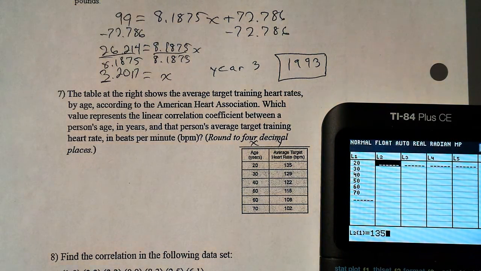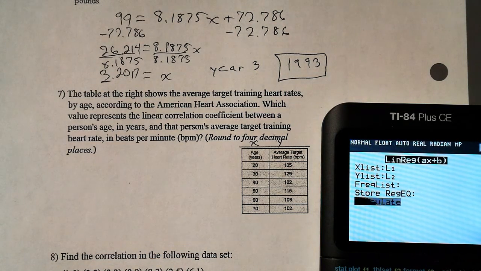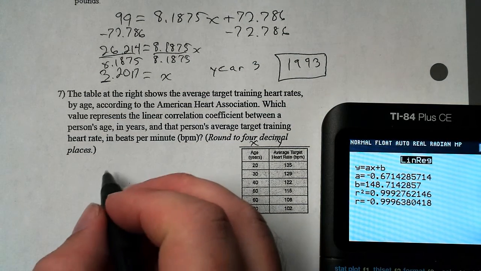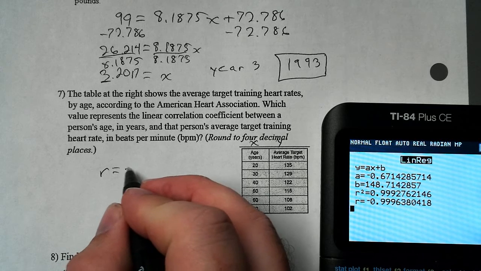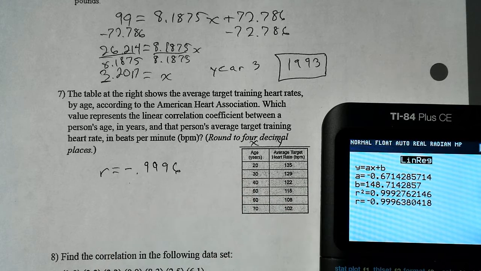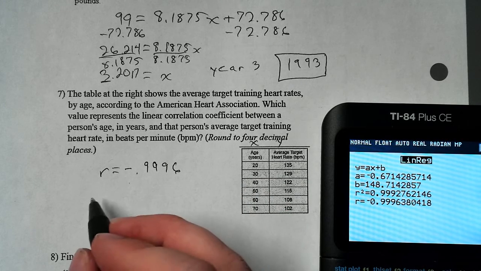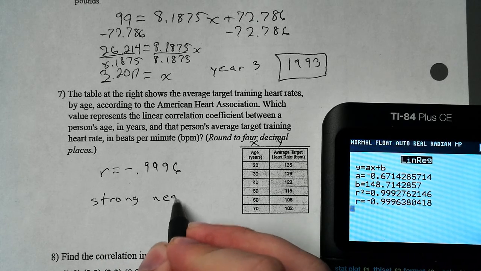L2s is 135, 129, 122, 115, 108, 102. And then Stat, Calc, Linear Regression, go down to Calculate, and we're looking for the linear coefficient. So it's going to be the R value. This time it is negative 0.9996. So this tells me it is a strong negative relation because it's almost -1.